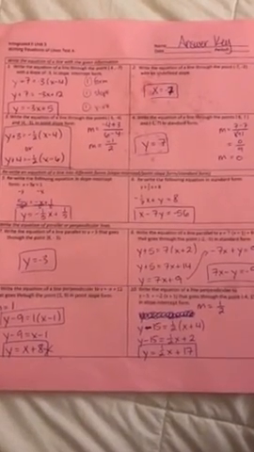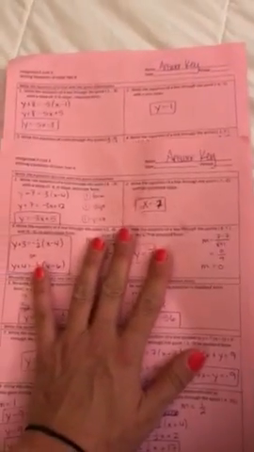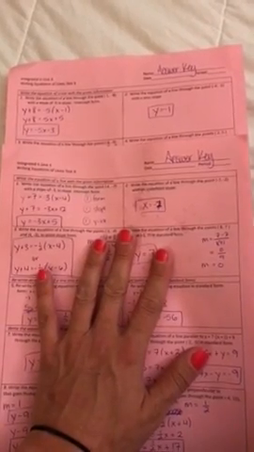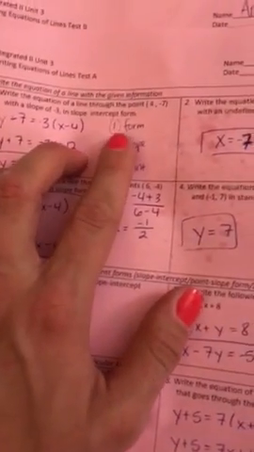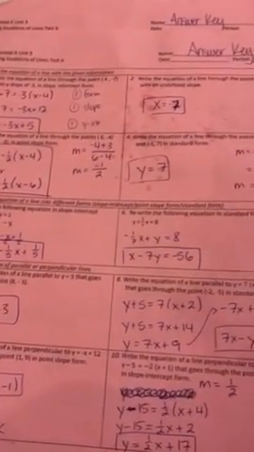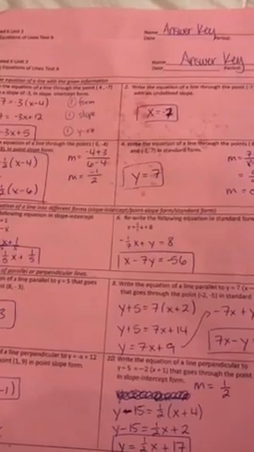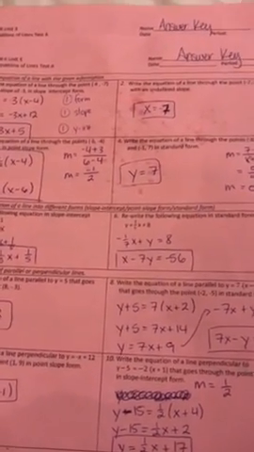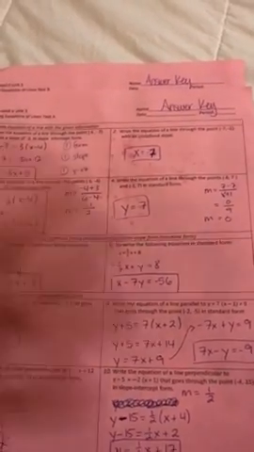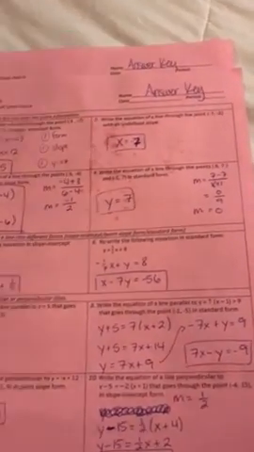Alright, so now I'm going to go over the answer keys for tests A and B for writing equations. Each problem was worth 3 points, basically getting a point for having the correct form, the correct slope, the correct y-intercept. If it was standard form, were you able to get A, B, and C correct? If it was a vertical or horizontal line, did you identify that it was x or y equals in the equation, the zero slope versus the undefined slope?